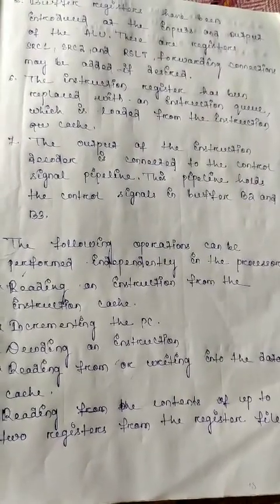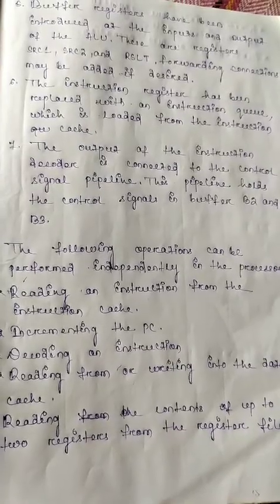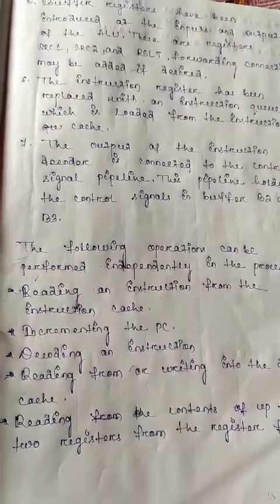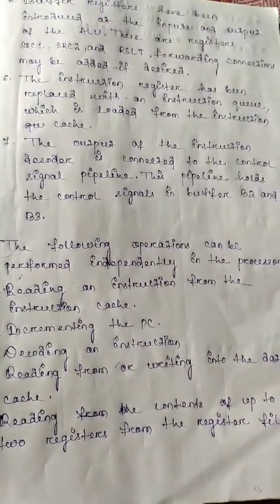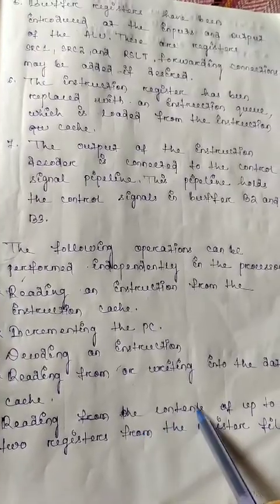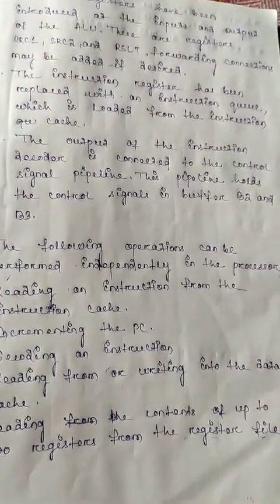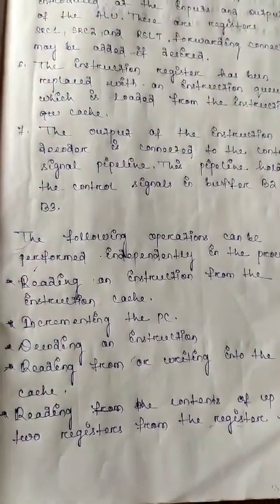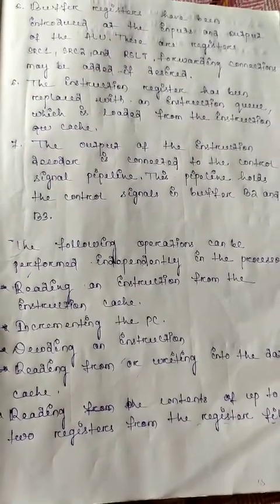Previously, if anyone wrote before a read, it might read some wrong data. But here one register is for read and one for write, and also contents of up to two registers can be read from the register file. These are some independent operations performed in this type of processor.